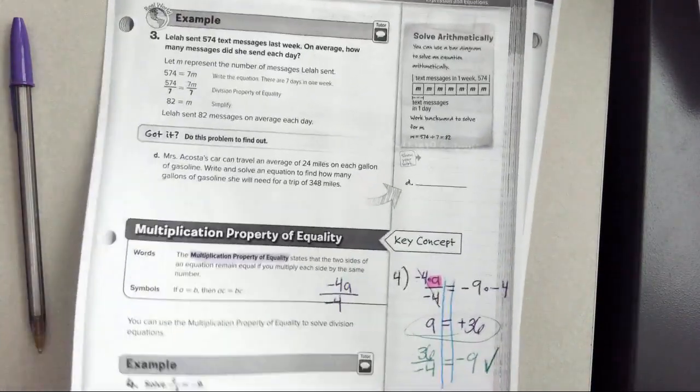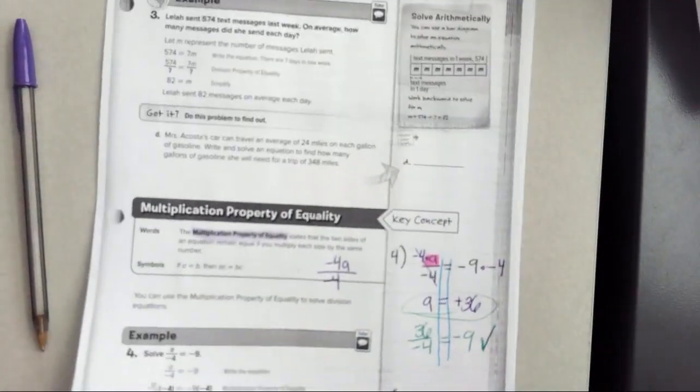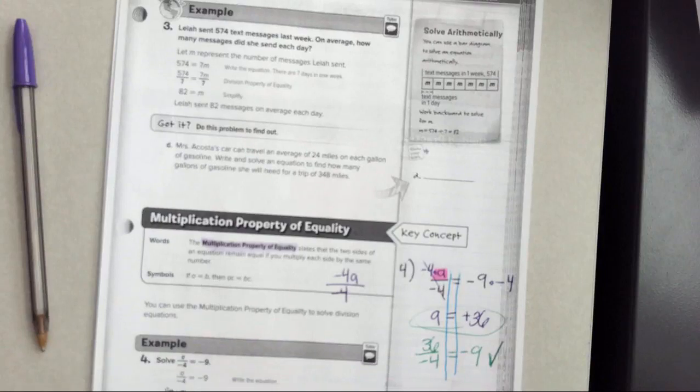We are going to skip the other story problem, so we are done with this lesson. Make sure you are getting directions for what to do next. And if you have any questions, please make sure you are asking.